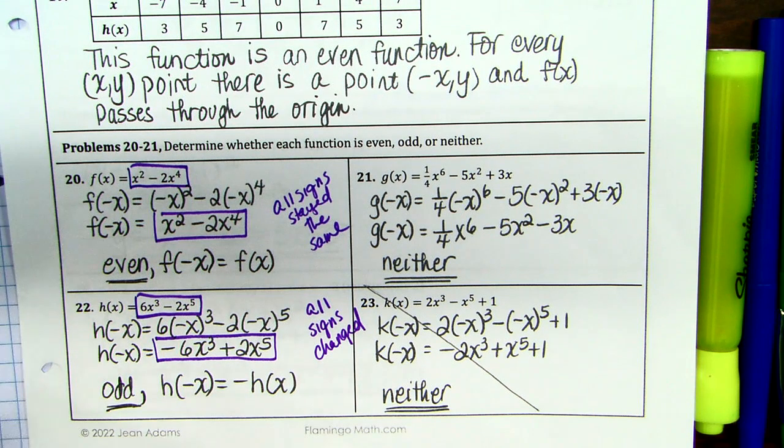Good with the 18? Oh, I see. You're on 22 and 24 on the next page, huh?